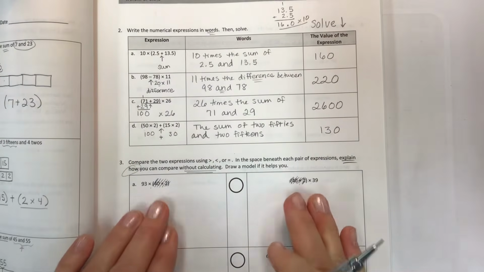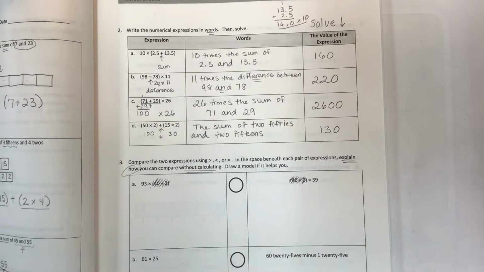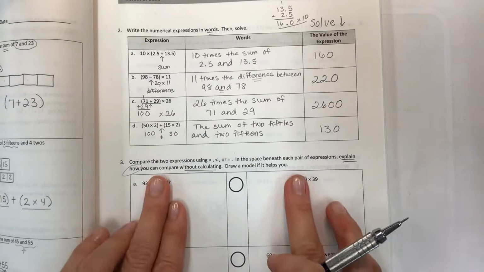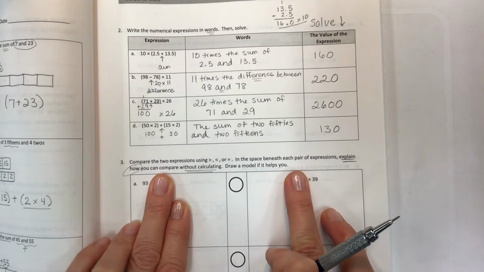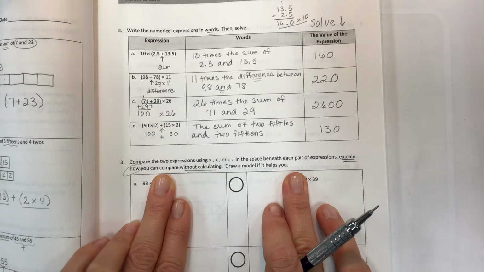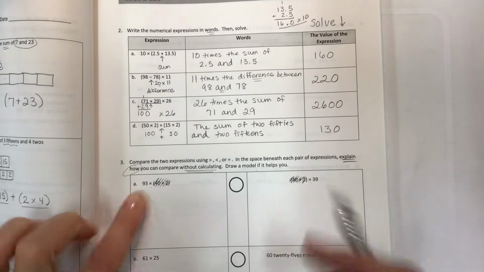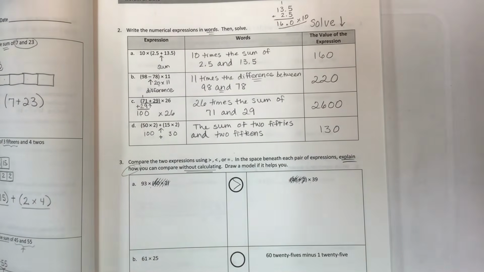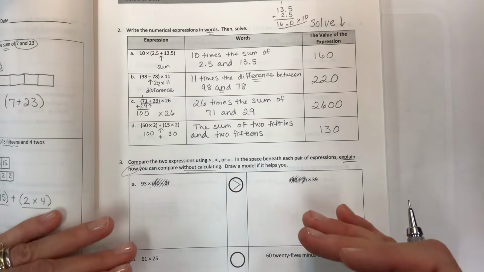If everything on both sides is equal, then you'll put equals. But anything that is the same, just take it out, because anything that is left, you can compare and see that it is or is not equal. This one is 93 compared to 39. 93 is greater. I did not calculate anything. I just looked.